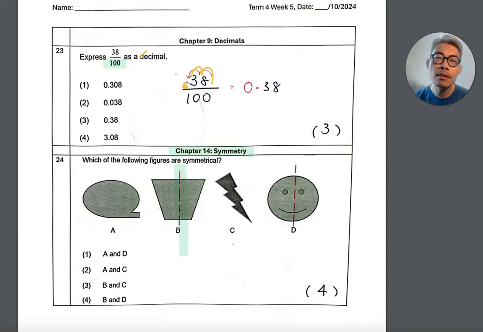This line cuts figure B into two equal halves. Likewise, this line here cuts figure D into two equal halves. This half that I'm shading is actually equal to this other half. Likewise, this half is equal to this half here. So for question 24, the answer is B and D. That's number 4.